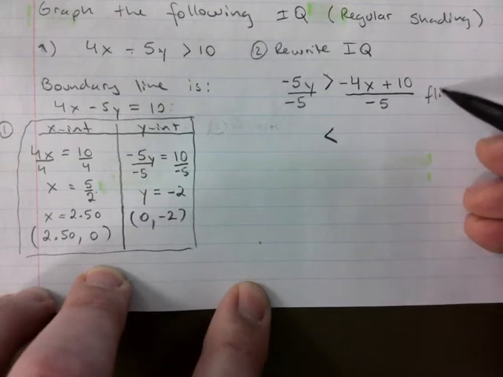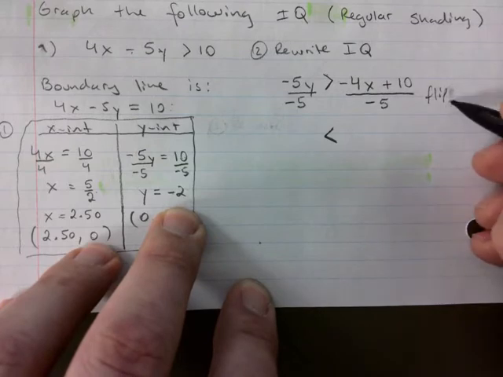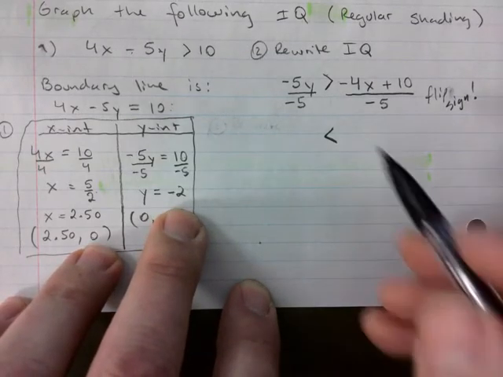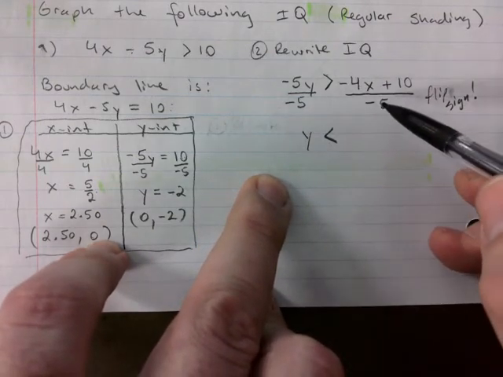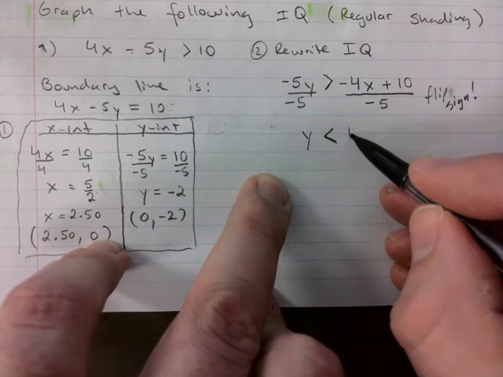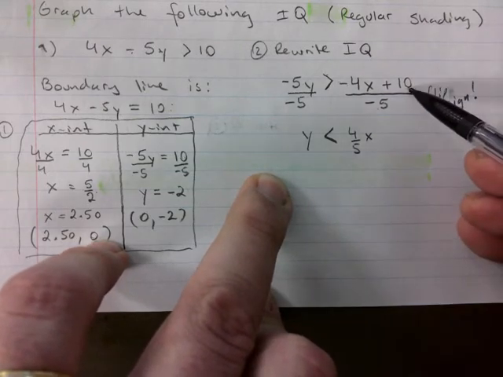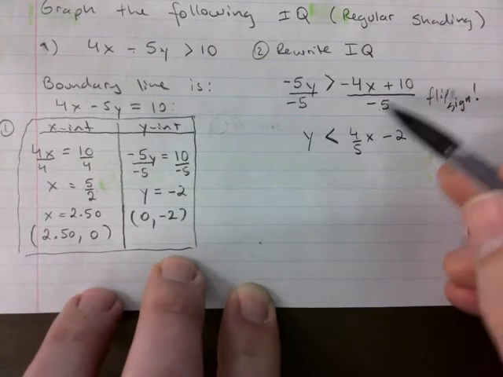Right on the side here, flip sign. Okay. And then I'm going to just write the y here. Negative 4 divided by negative 5 is just positive 4 over 5x. Positive 10 divided by negative 5 is negative 2.